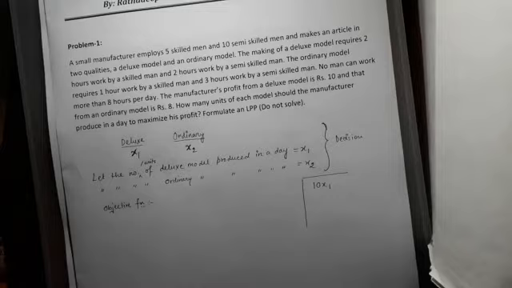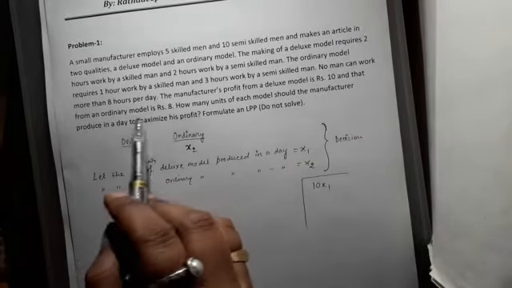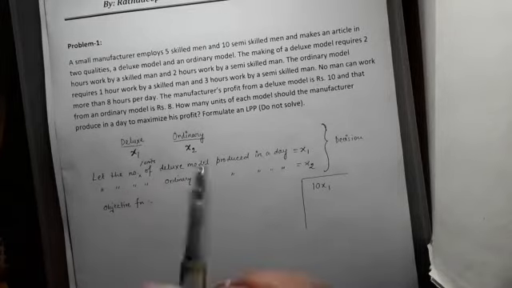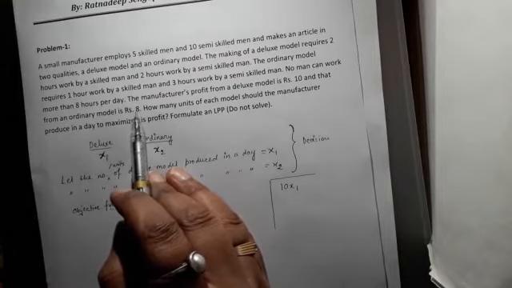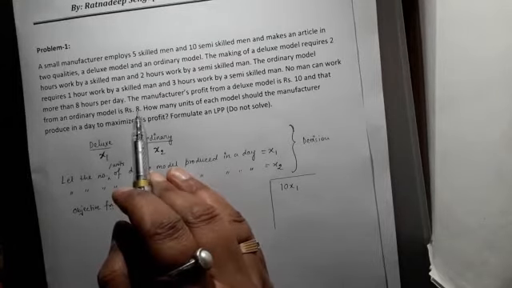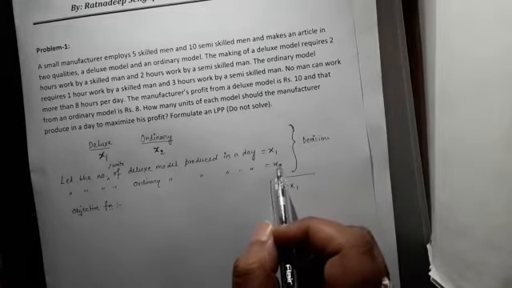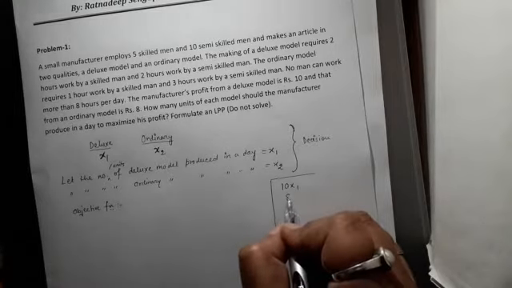Now can you say what is the total profit that would be earned from an ordinary model? See in the next information, the profit from an ordinary model is rupees 8. That means from one ordinary model you are earning a profit of rupees 8. We are producing x2 units of ordinary model. So what is the total profit earned from an ordinary model? 8x2.